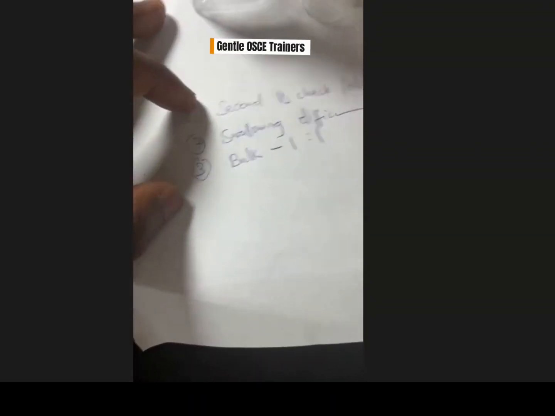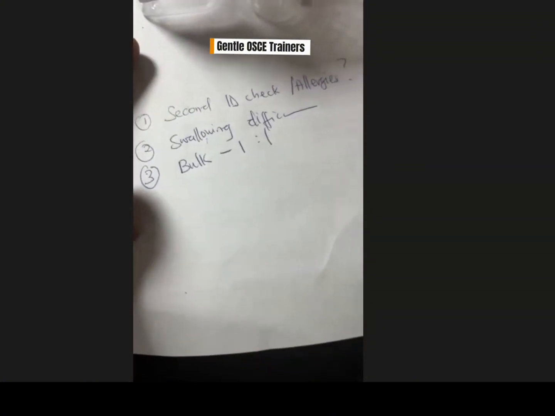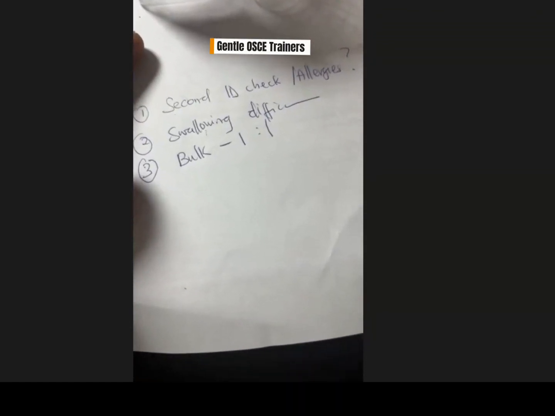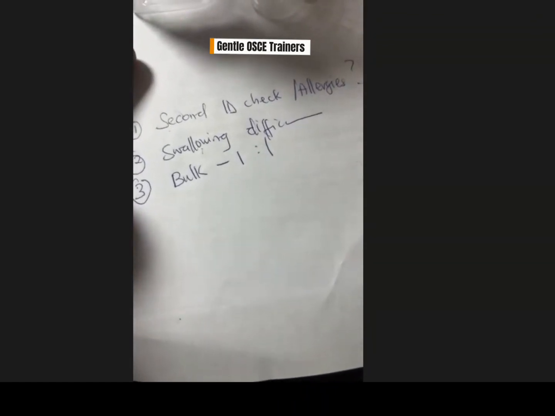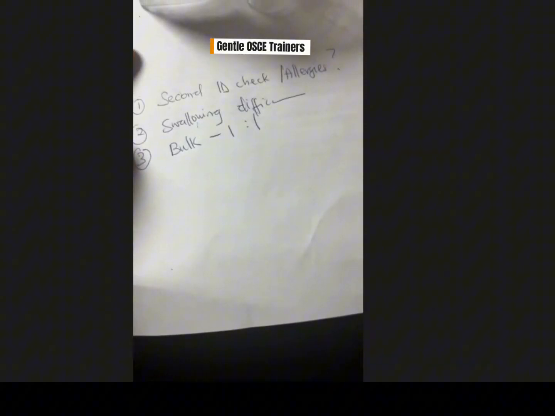Exactly. All right. So you ask these three things before you give the medication to the patient. First, the ID check; second, swallowing difficulties; and then whether they would like to take their tablets in bulk or one after the other. Please, is that clear? Yeah. Then after this, you proceed to give the medication to the patient.